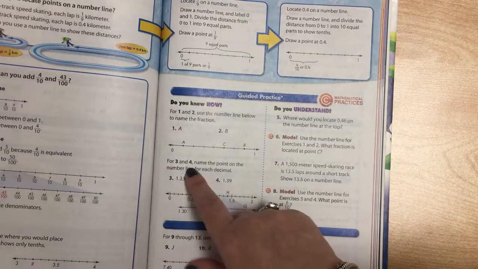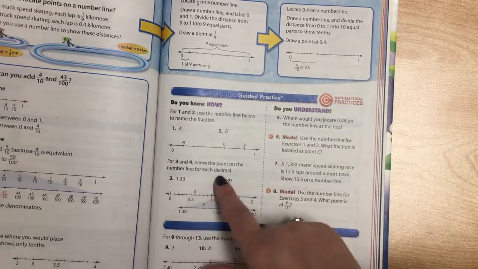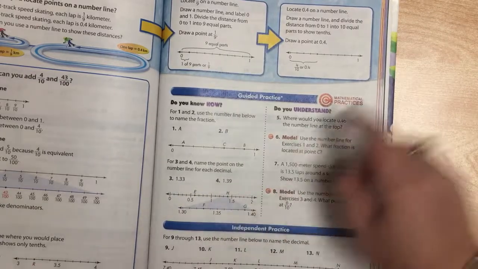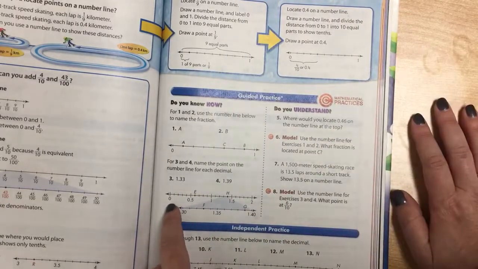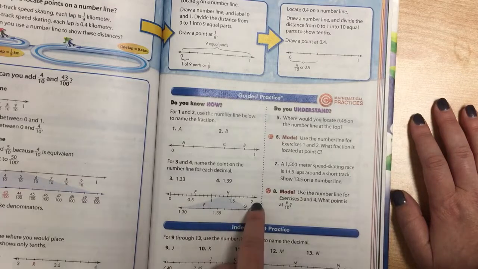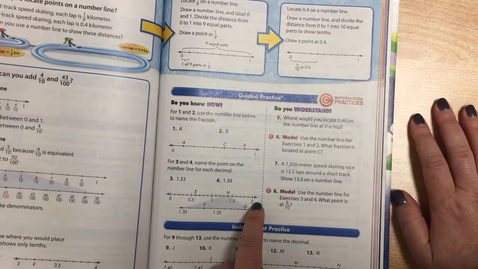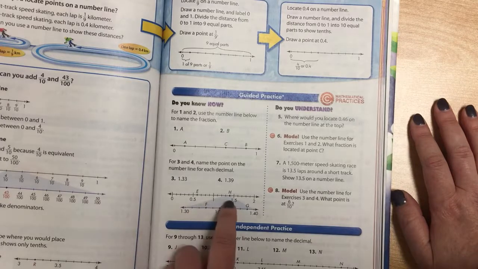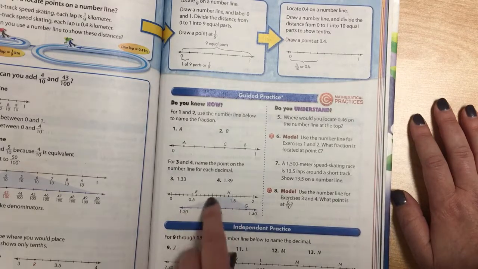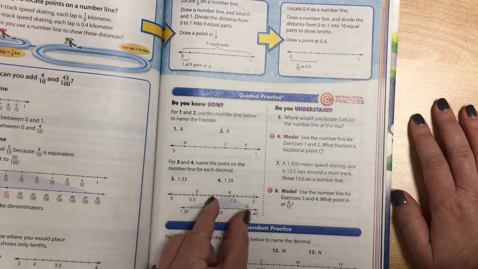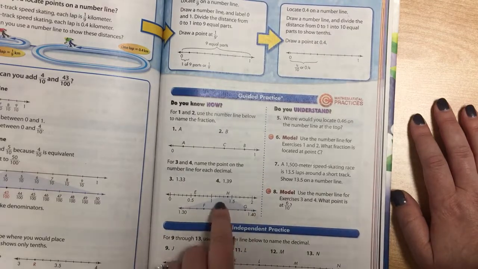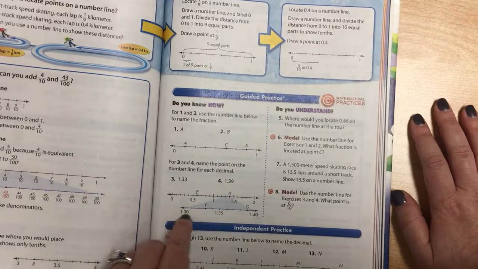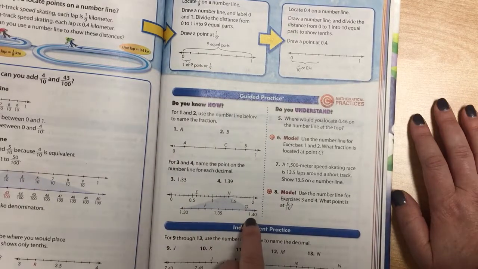Okay, now for 3 and 4, name the point on the number line for each decimal. 1.33 and 1.39. So once again, I'm looking on my number line. I've got 0 to 2. And it's only giving me that single digit after a decimal, so I know that's just in tenths. But now I've got my little shaded area zooming in on just this little section here. 1.30 between 1.40.